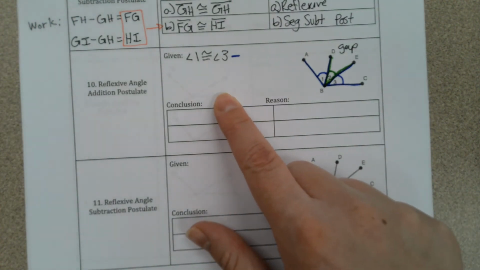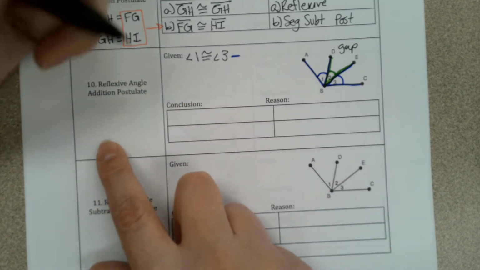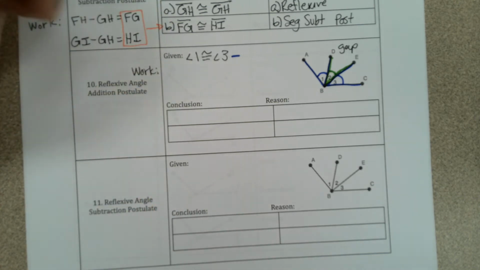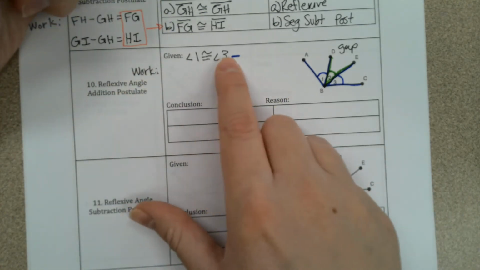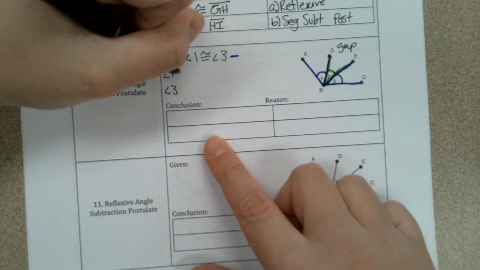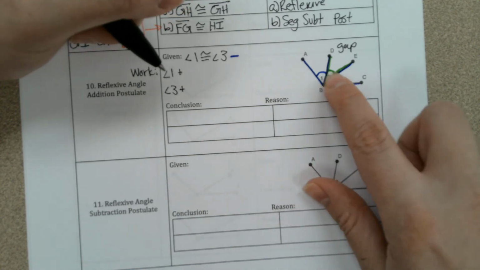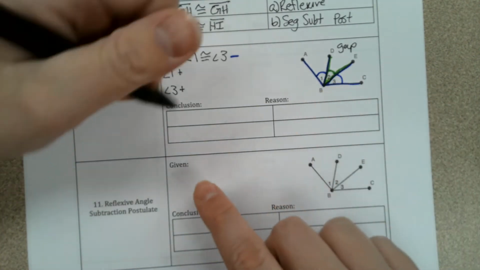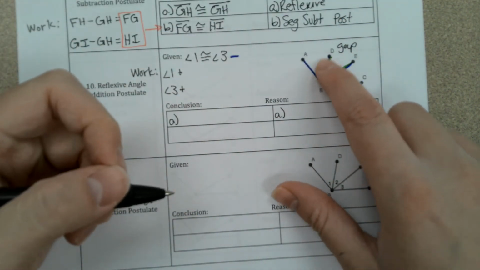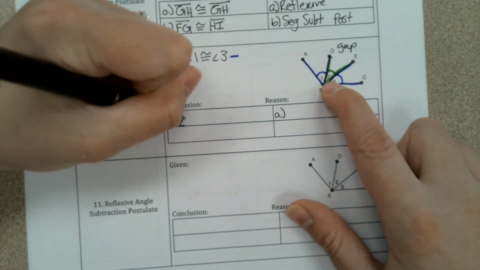So from here, I'm going to do some work, and I do have some space here, so I'm just going to put it here this time instead of down here. Okay, so I'm going to write both of these out on their own equation. So angle 1 here, angle 3 here. And then since they're by themselves, and they have this gap in between, I'm going to do addition. So I'm going to write out my conclusion and reason first. Might make a bit more sense. So the gap that they share is angle 2. So that's the part that I'm going to state is congruent to itself.